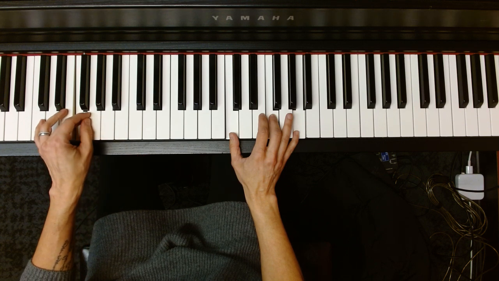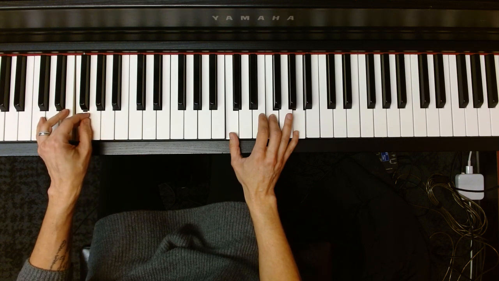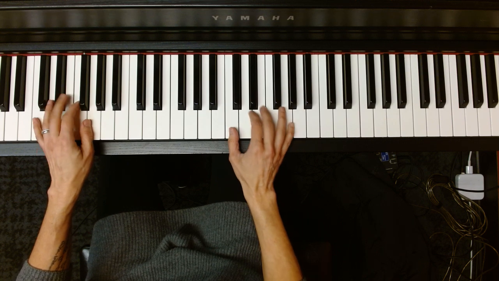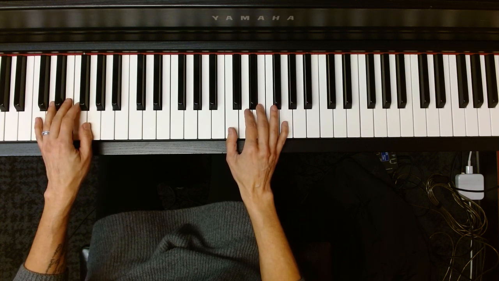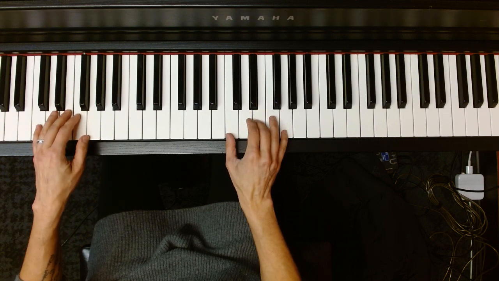Let's loop that. If you want to just hold for 4 beats, you can. If you want to chunk it, you can. 4 beats each chord. 1, 2, 3, 4.